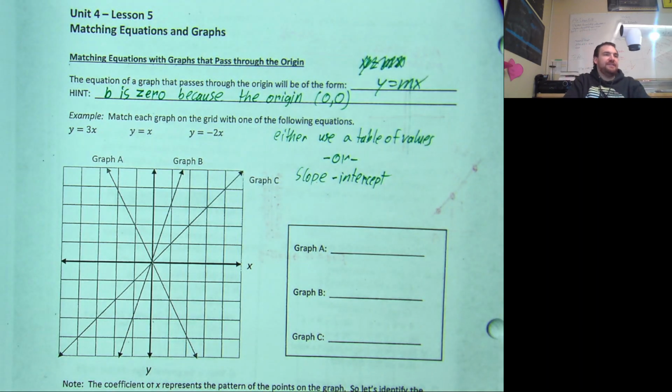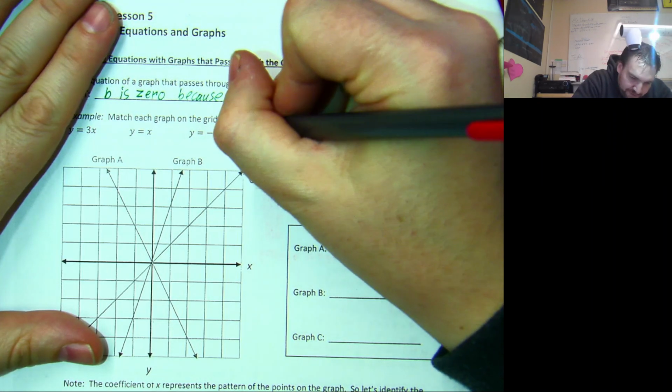Okay, so Carolyn is saying that graph A is y equals negative 2x. Let's prove it using which form? What do you want to do? Slope-intercept. Okay, so we're going to use slope-intercept on this.